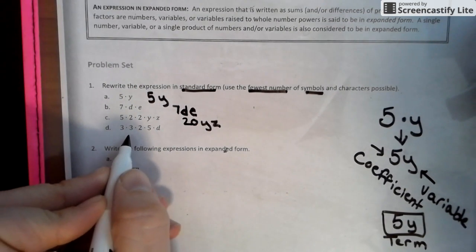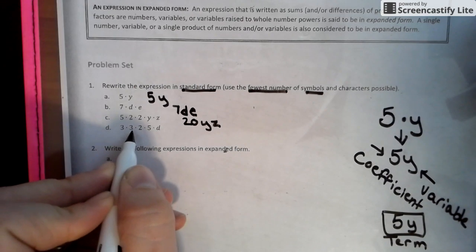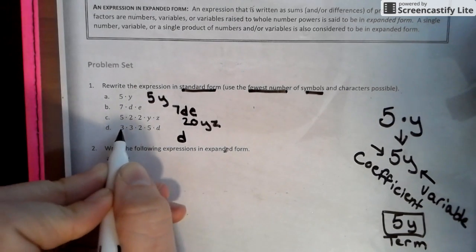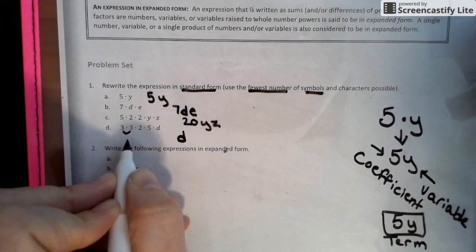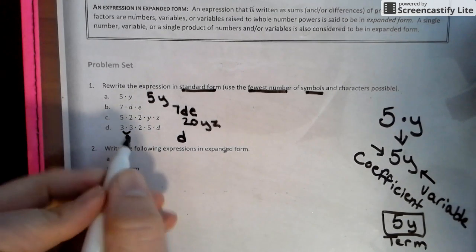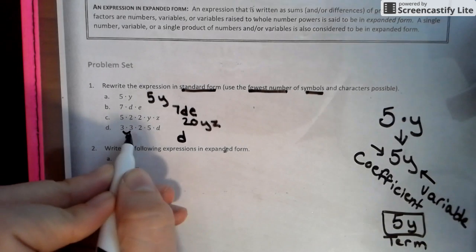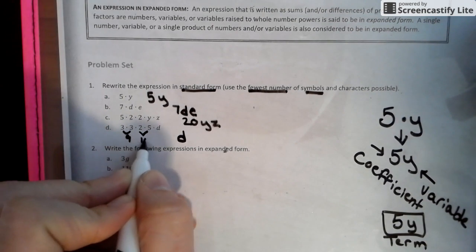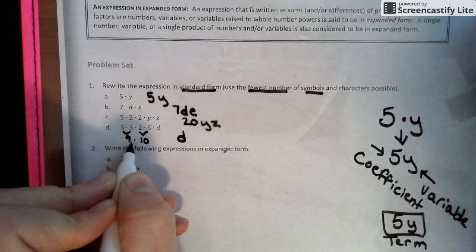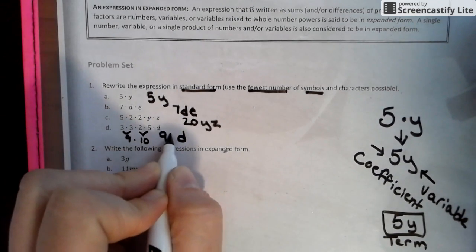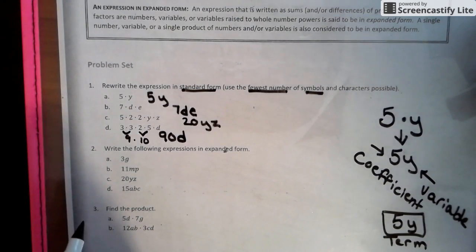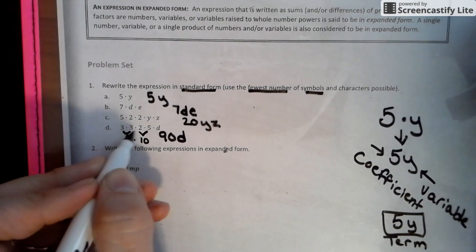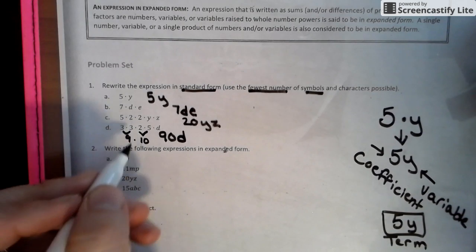So here, 3 times 3 times 2 times 5 times d, well, we know we're going to have a d involved. So 3 times 3 is 9. And we can chunk this if we want, because multiplication, the order doesn't matter. 2 times 5 is 10. And then 9 times 10 is 90. So we end up with 90 with the letter D. Okay. You could just go 3 times 3 is 9, 9 times 2 is 18, 18 times 5, that's all the same.